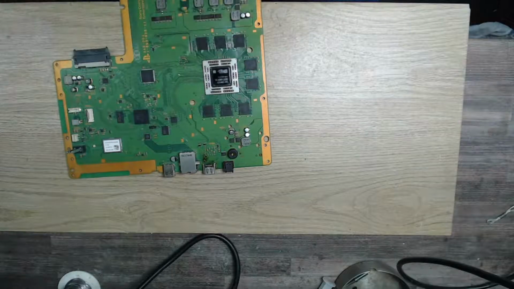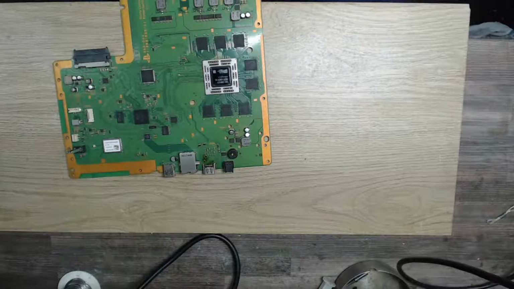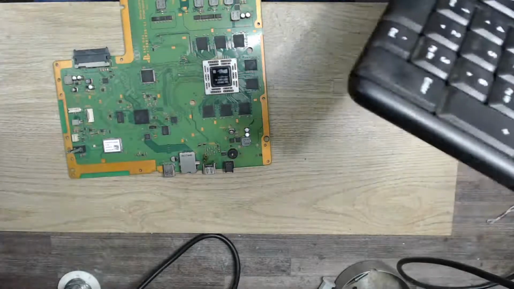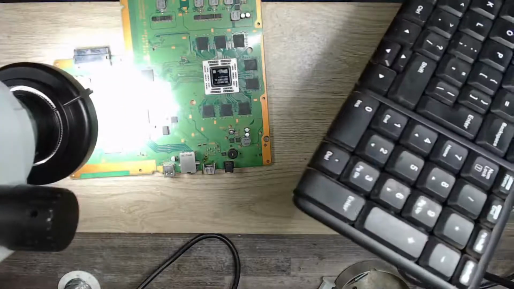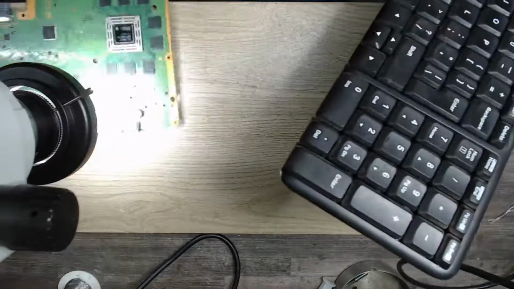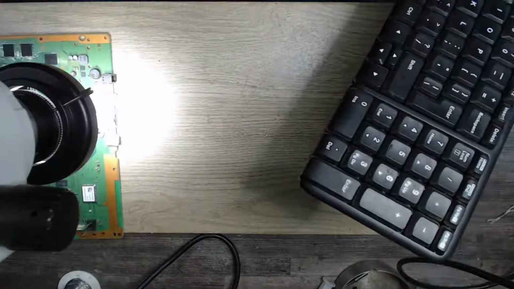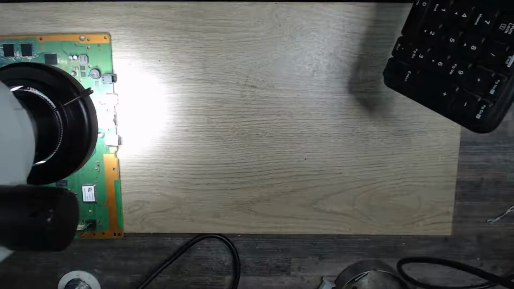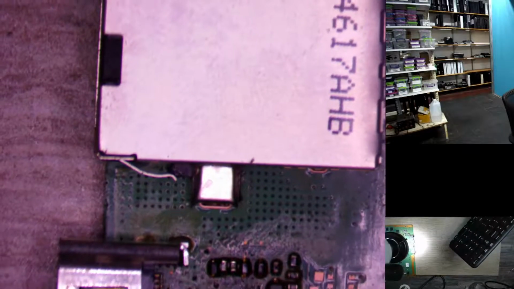All right, let's get under the scope. I'm just going to change the view for you guys, and let's see what's going on with this console, because I think this is going to be quite bad. I can already see it's burnt on the board, where somebody's tried to solder it on. I'm just going to move the scope to the right place here. I just hope it's this HDMI port, because this is going to be a nightmare if it's not. Let's just get the right view here. Alright, let's zoom back out a little bit.